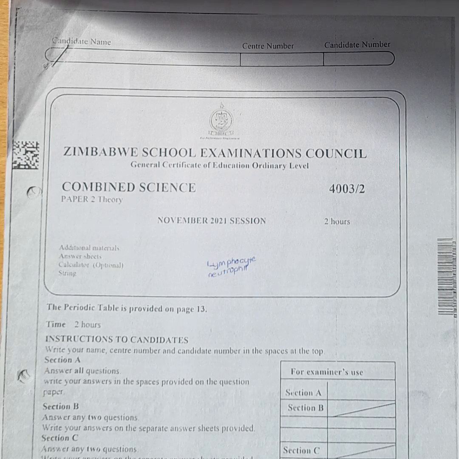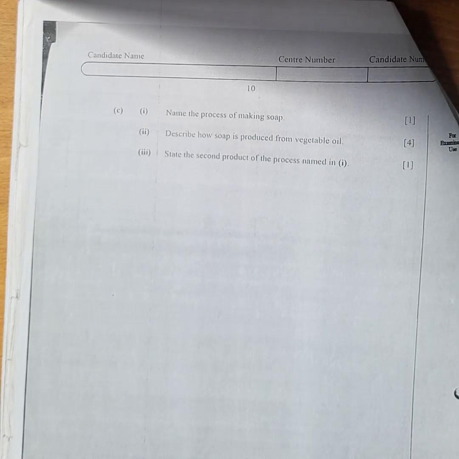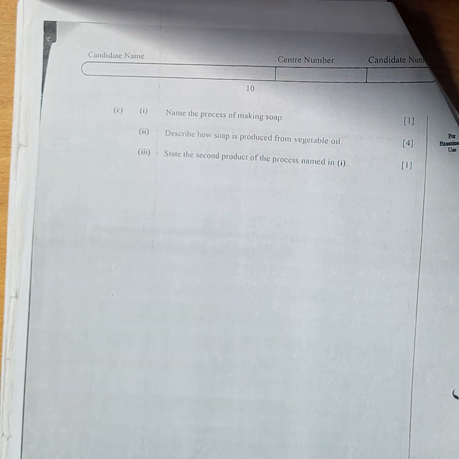Next we are going to look at November 2021. The industrial process that was examined was soap production, where candidates were supposed to name the process of making soap, describe how soap is produced from vegetable oil, and state the second product of the process named in part 1. So in 2021, the industrial process was on saponification.